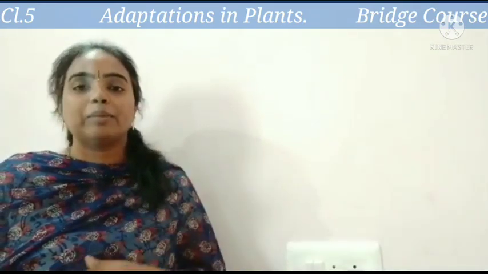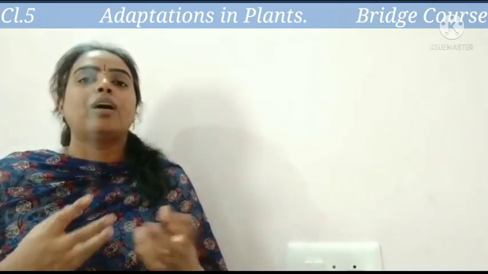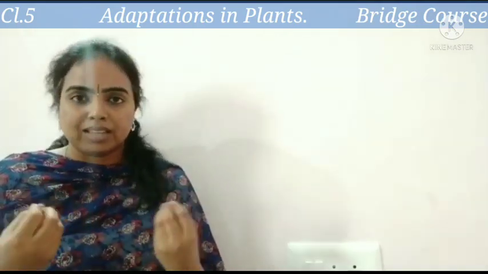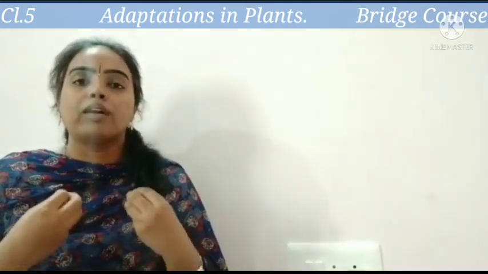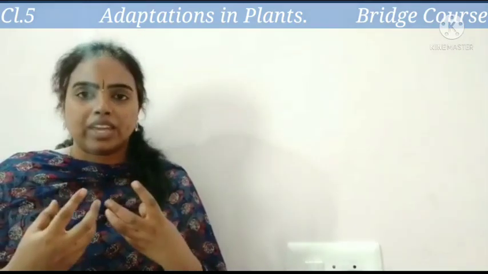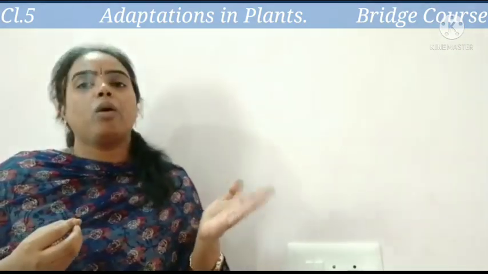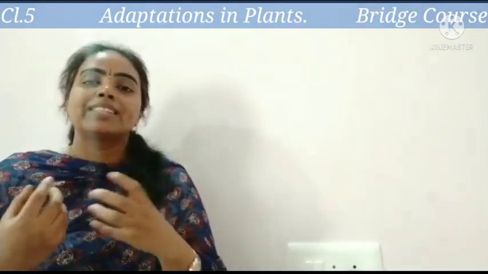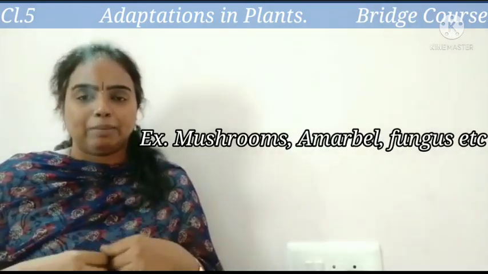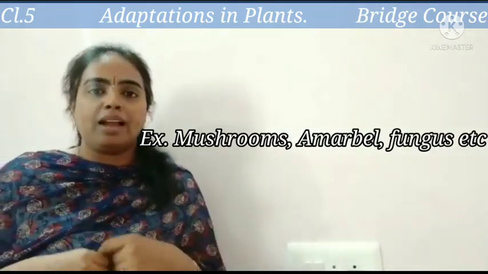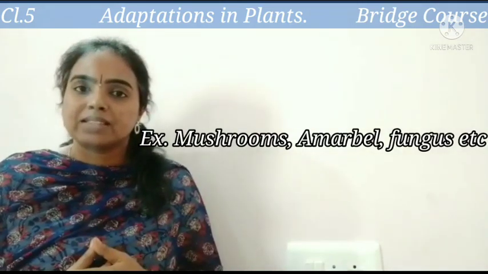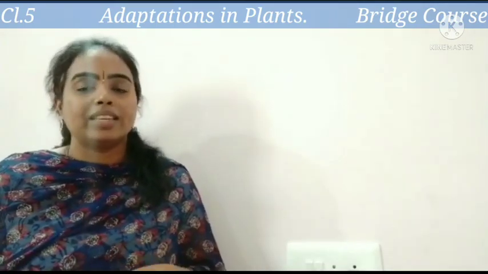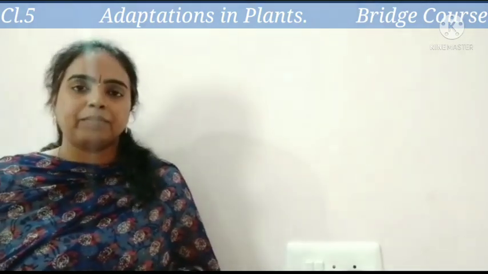Now, what are non-green plants? Some plants do not have chlorophyll in them and hence they are not able to perform photosynthesis. That is, they cannot synthesize or prepare their own food. In such a case, these plants depend on another plant, be it living or dead, for their food. Such plants are called parasitic plants or non-green plants. Alright, now what are the examples for this? Molds that grow on bread, fungus, mushroom, all these are examples of parasitic plants.